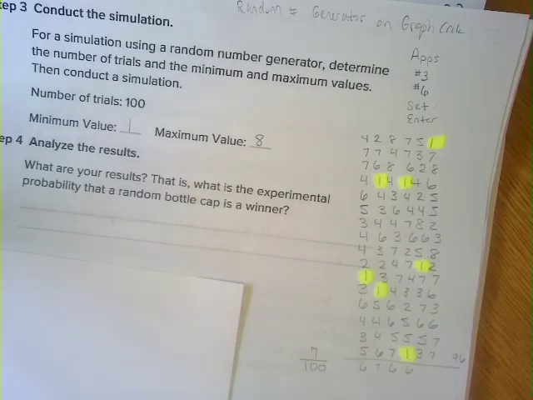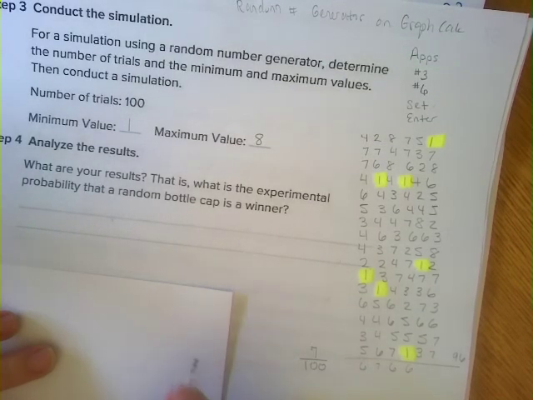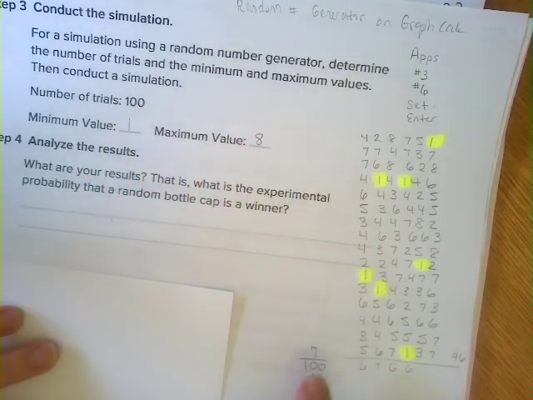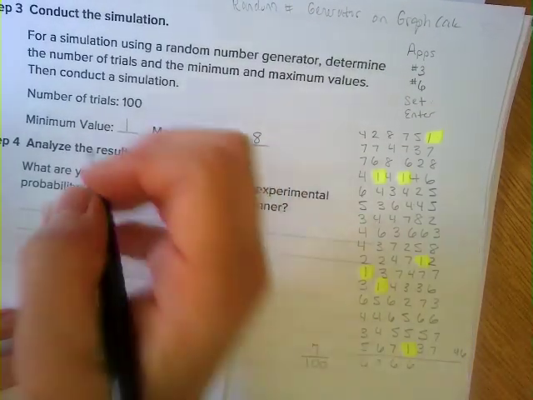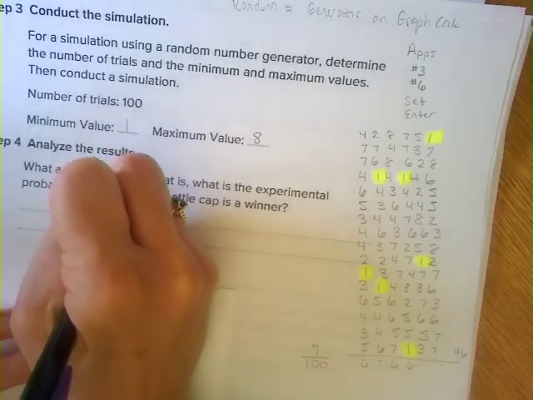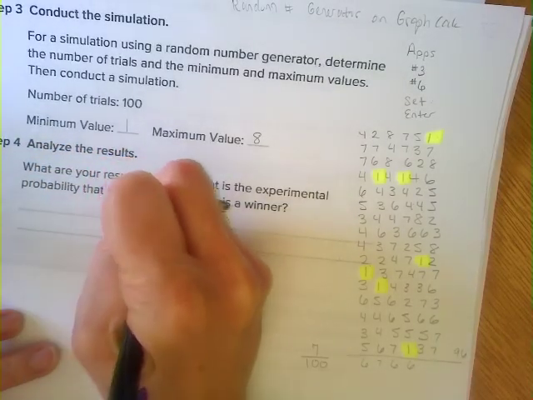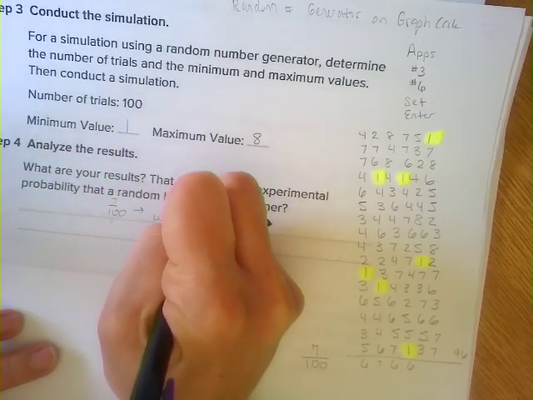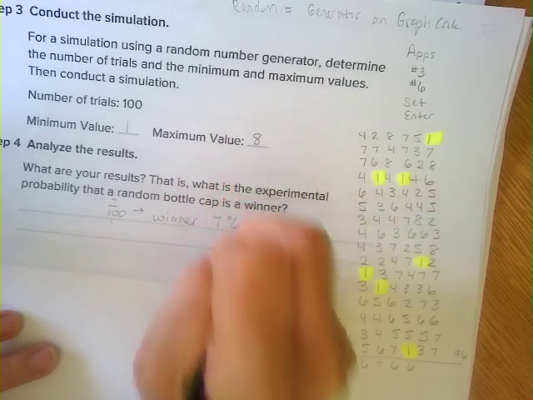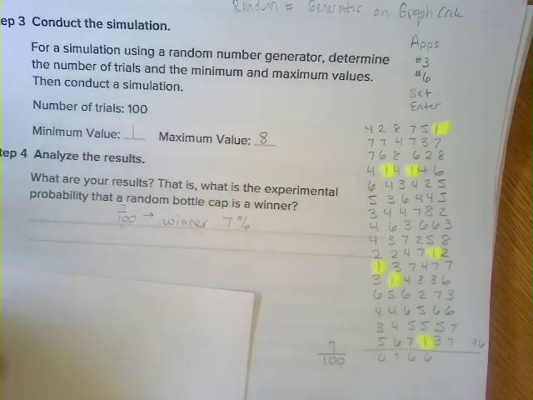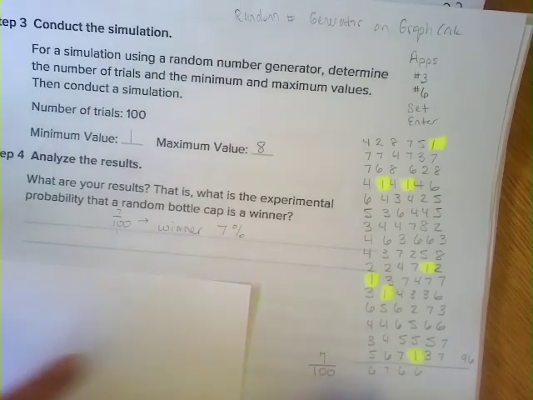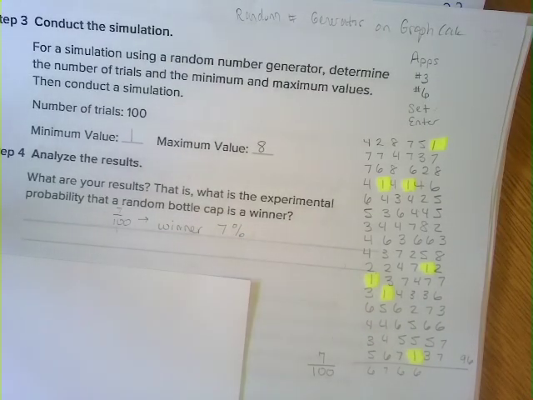So it wants to know what are your results. I got that number one 7 times. So that would mean that I would have an experimental probability of 7 out of 100. So you would become a winner about 7% of that time. So those are my results, and that would be my experimental probability of being a winner. Okay.